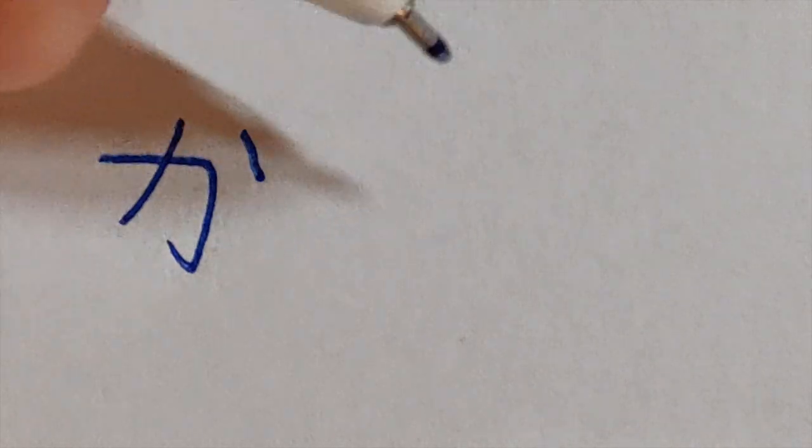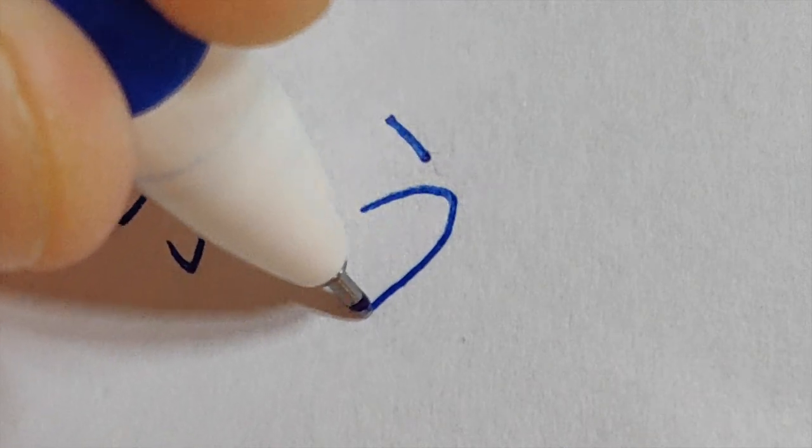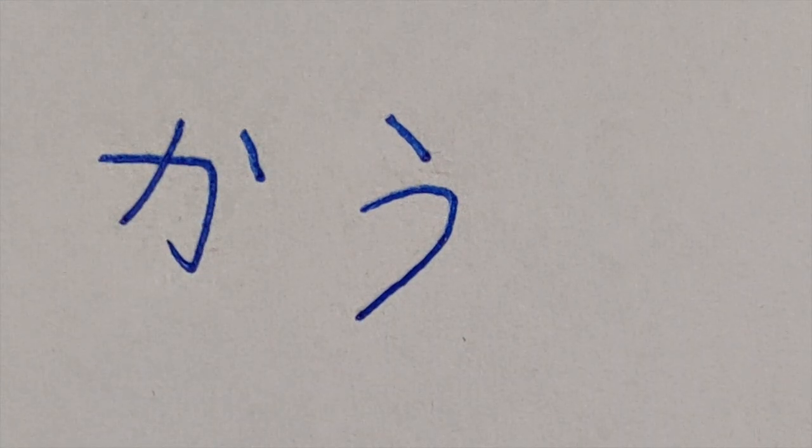Here's an example we're going to use with a character from our previous lesson. We start off with ka. 1, 2, 3. And we're going to use a character from our previous lesson, which is u. 1, 2. This word is pronounced kau, and it means to buy. We're going to be learning some verbs today as we learn the characters.